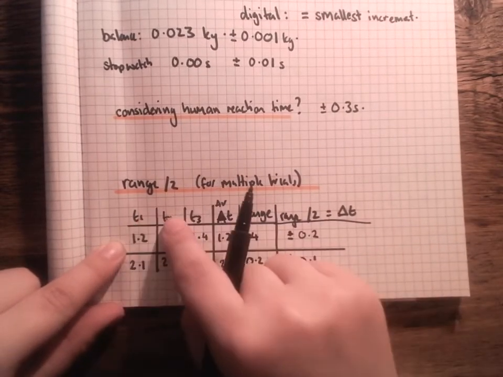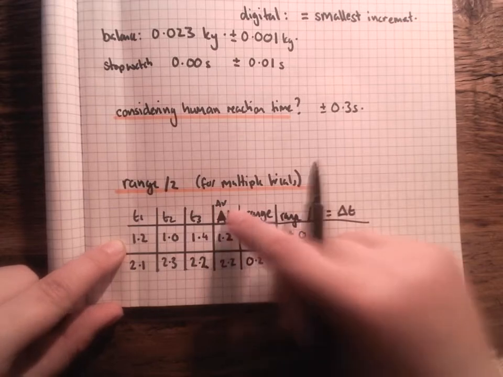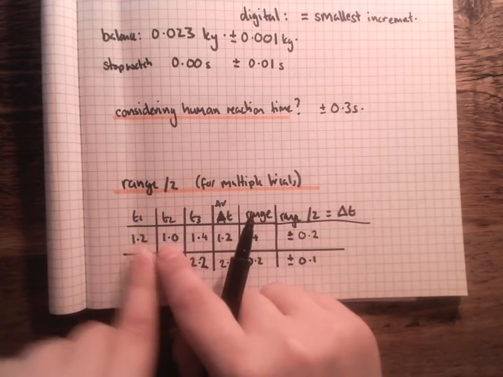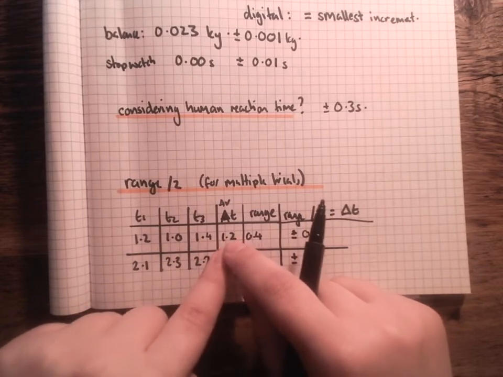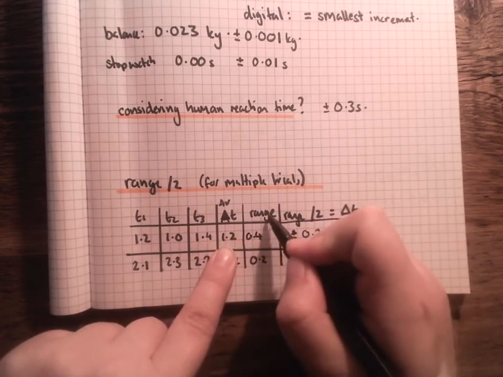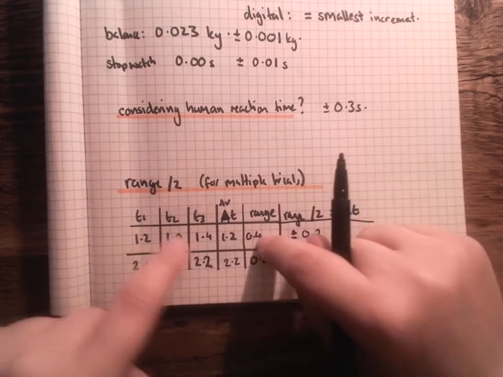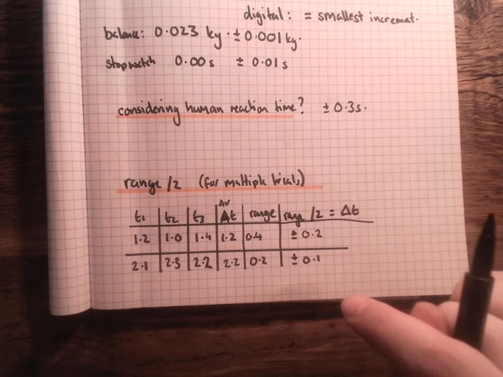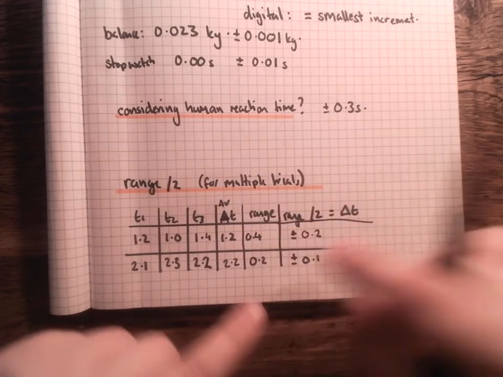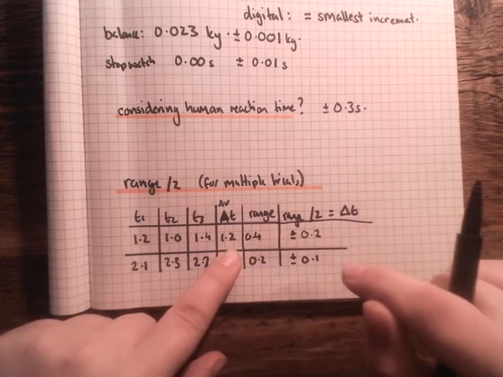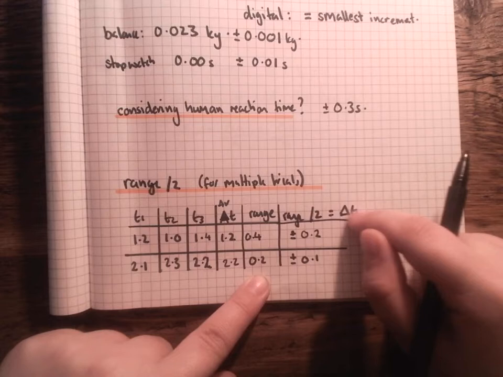Well, let's say I've got trial 1, trial 2, trial 3. I'm going to add them together and divide by 3 to get my average. Okay, so I have 1.2, 1.0, 1.4. So my average trial is 1.2. I'm then going to take my range. So I'm going to take my biggest value away from my smallest value. And that's going to give me 0.4. You can also do that really nicely by using a formula on a spreadsheet. Simply then divide that value by 2, and that's going to give you plus or minus 0.2, and that's your uncertainty of your trials.